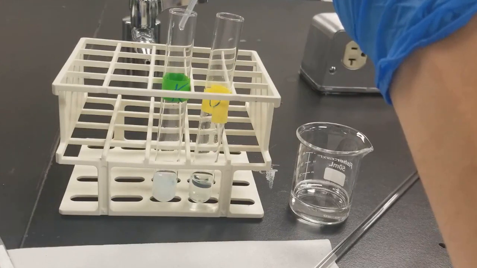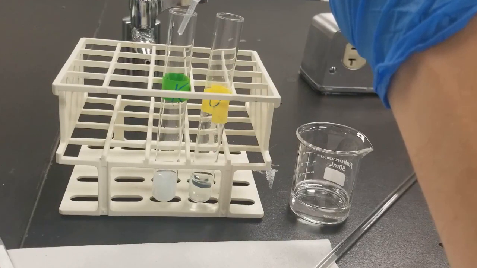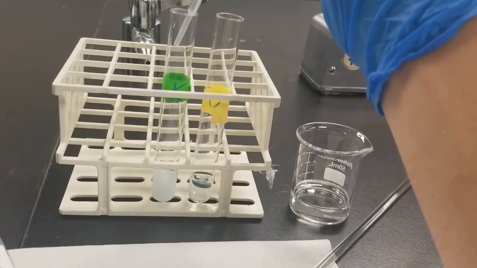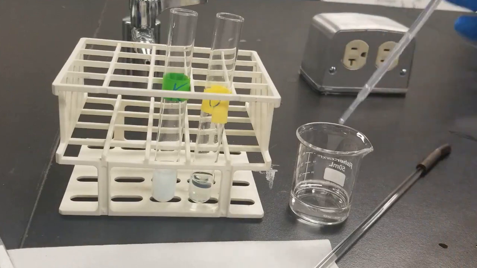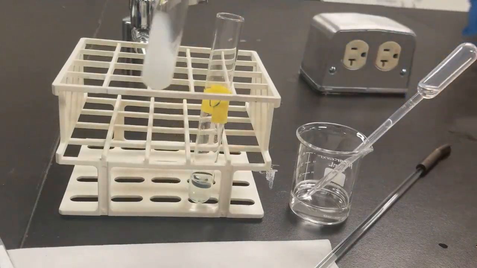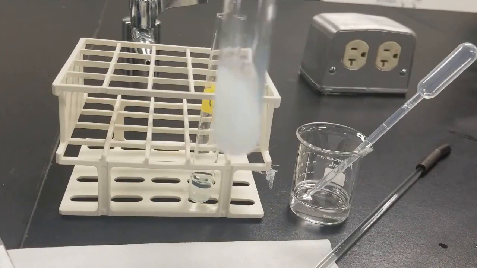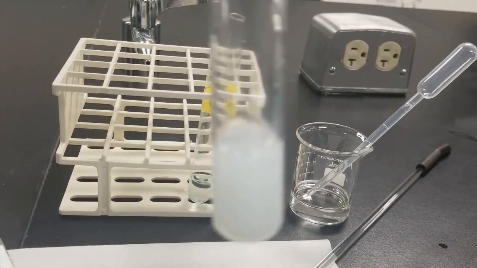You can see the precipitation occurring. You can see precipitate has definitely formed.